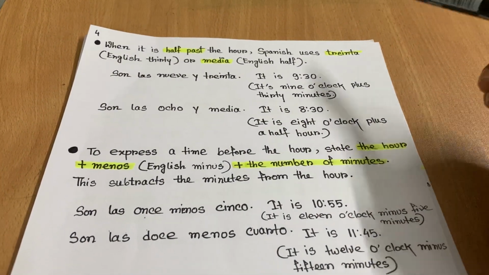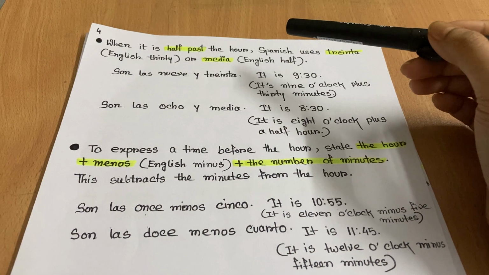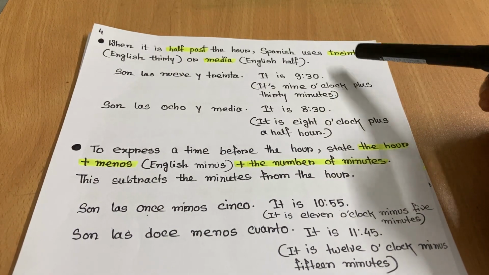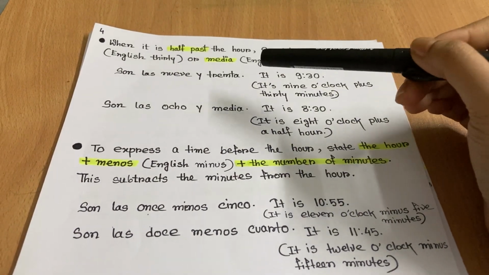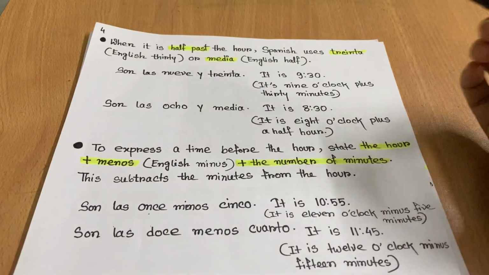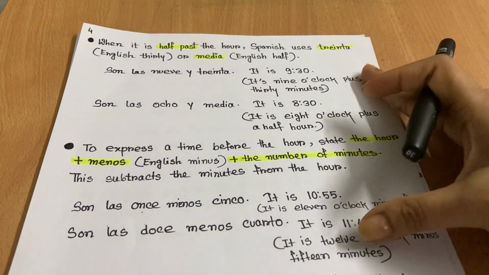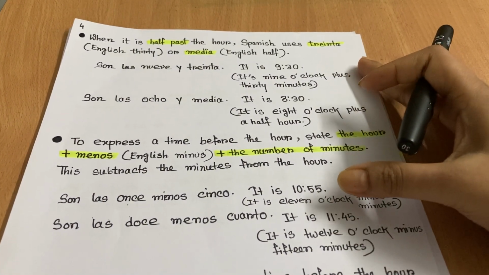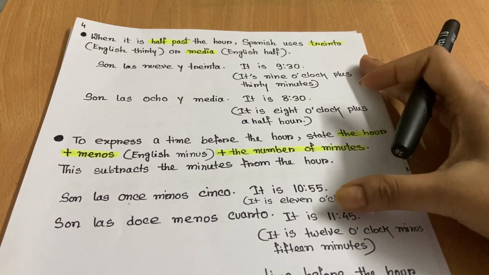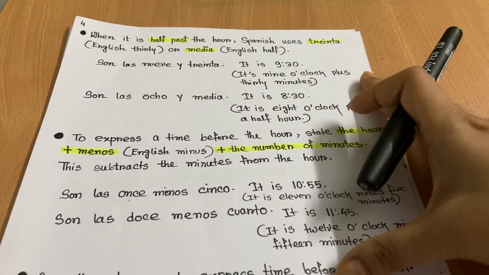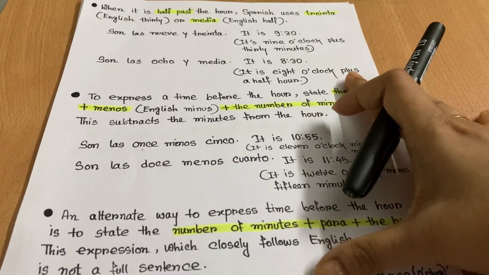When it is half past the hour, Spanish uses treinta or media. It is better to use media, because media means half. Son las 9:30. It is 9:30. Son las 8:30. It is 8:30.